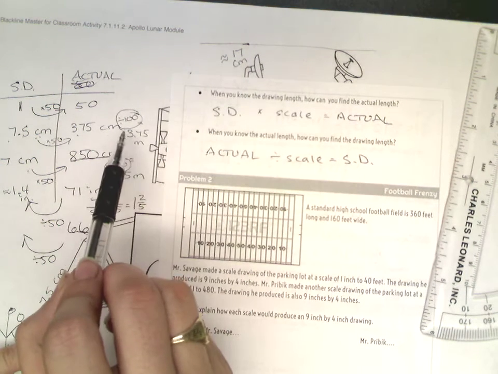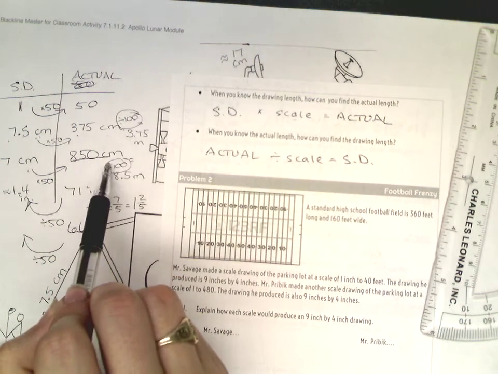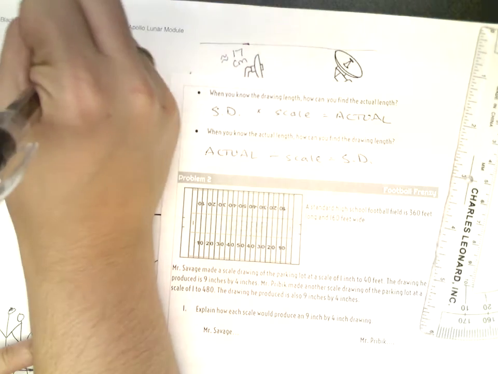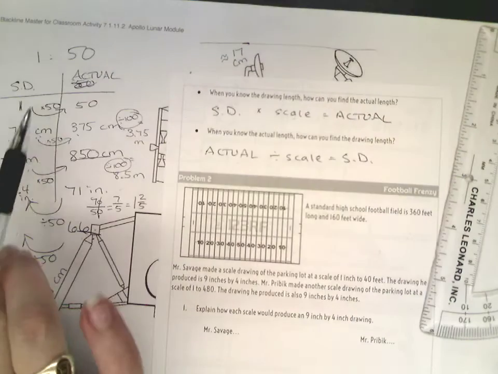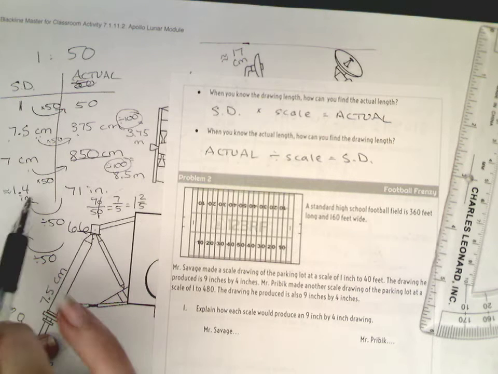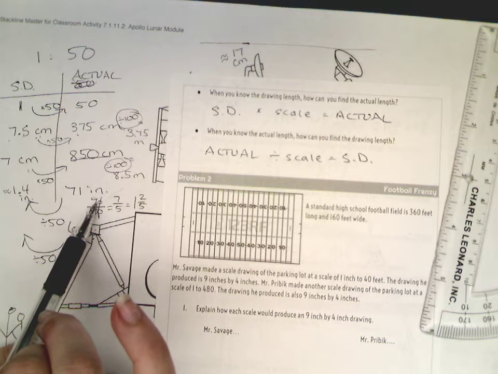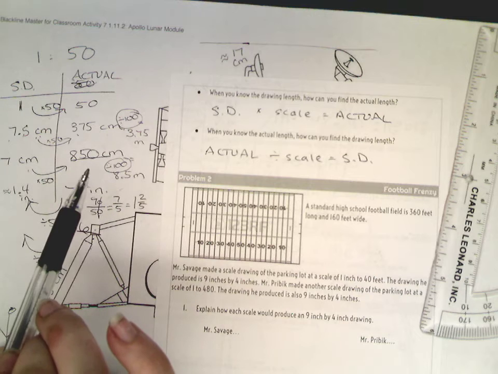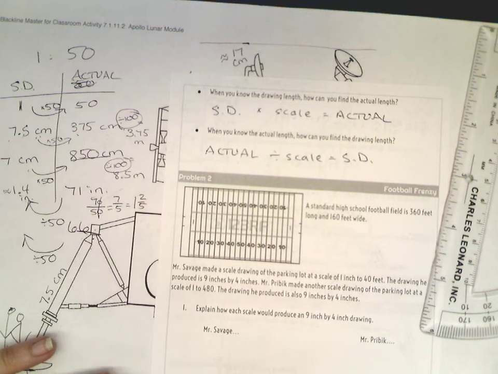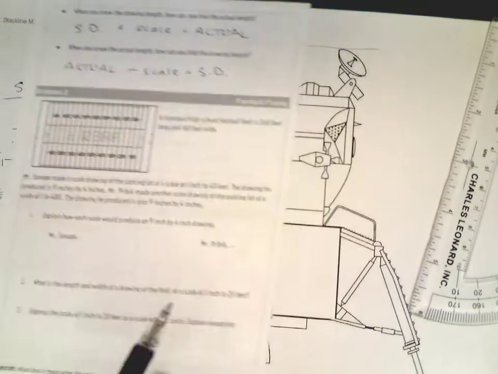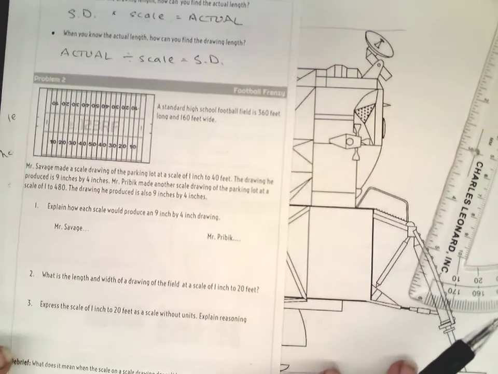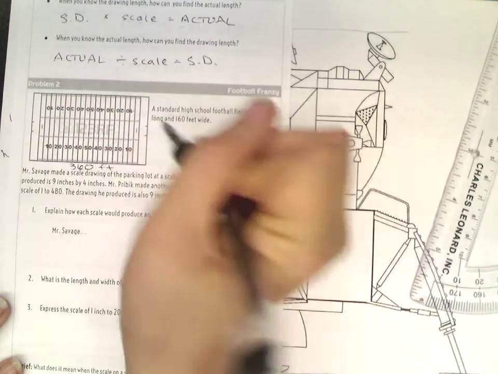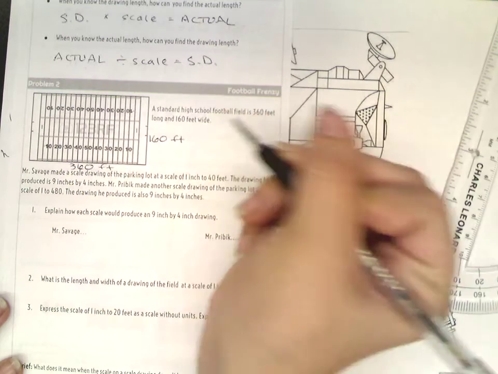But we also notice something about scale here. That first off, this required no units. This was just 1 to 50. I was able to impose centimeters, I was able to impose inches on it as needed. So that means that when you take away the units, you open up flexibility for how you're going to view these types of problems. So let's apply that to this problem. We have a football field that's 360 feet long, and it's 160 feet wide.